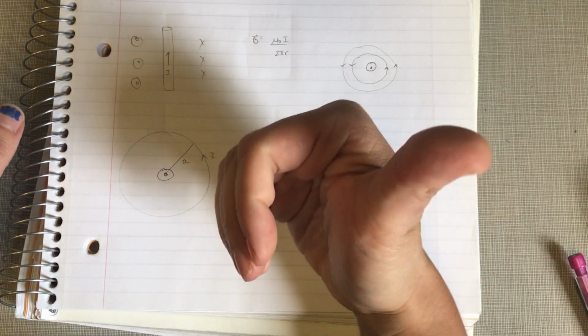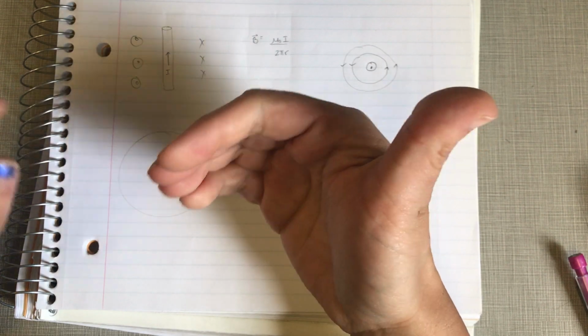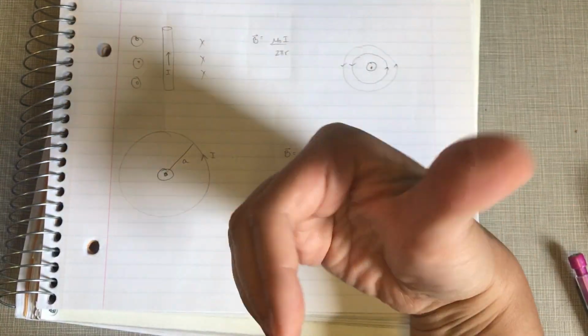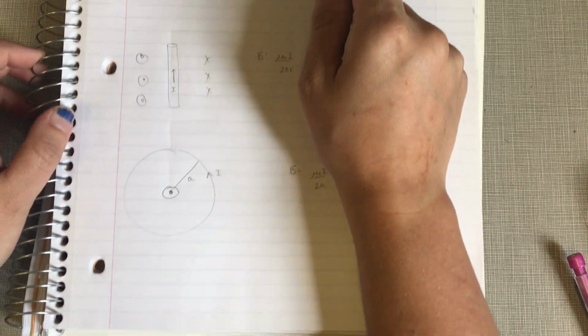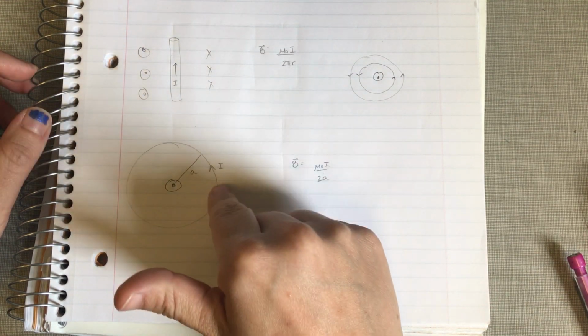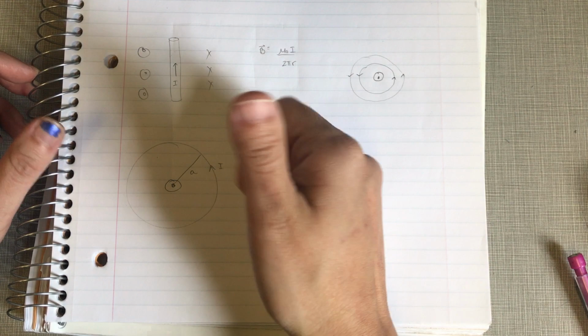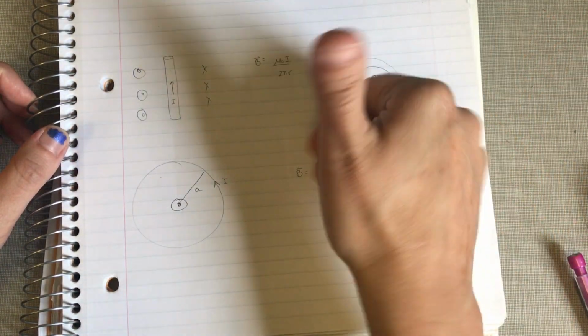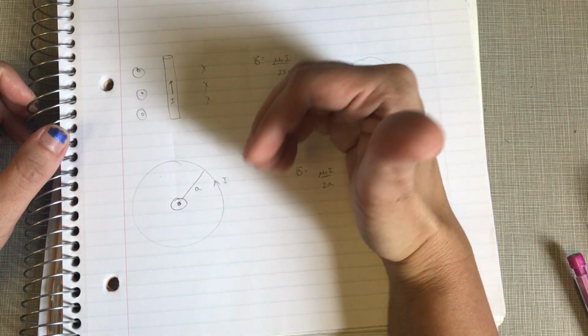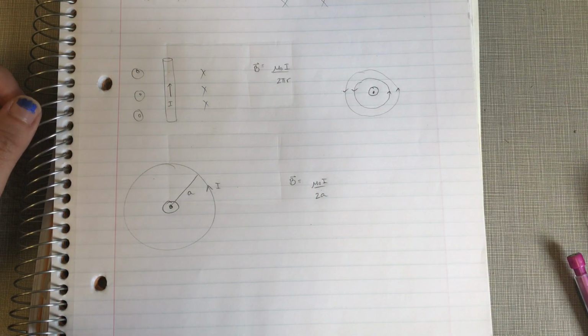I like this one because B and I, you can switch which one is which, unlike this one. So if your current is moving in circles, your field is pointing that way, but if your current is the straight thing, then your field is pointing that way. Hopefully that helped clear that up.